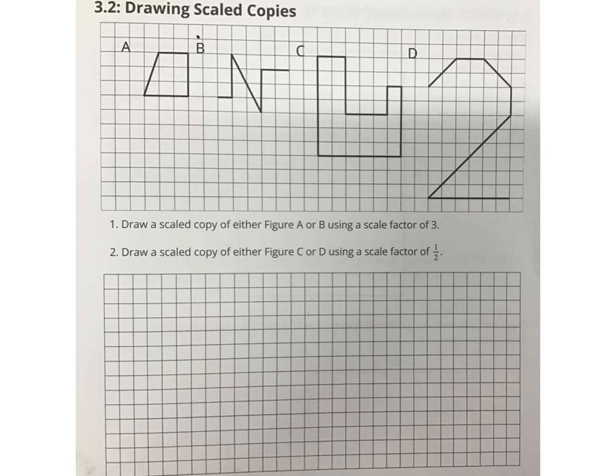All right, so we're going to review how to draw scale copies of B and C, because those ones were the more challenging ones, okay? Let's start with B. Problem number 1 says to draw a scale copy of figure B, and we have to use a scale factor of 3.